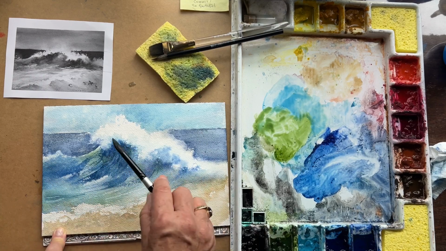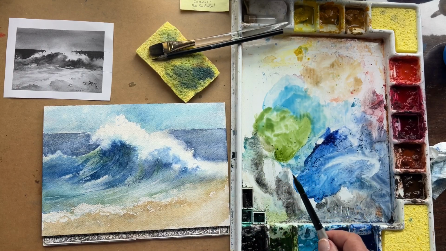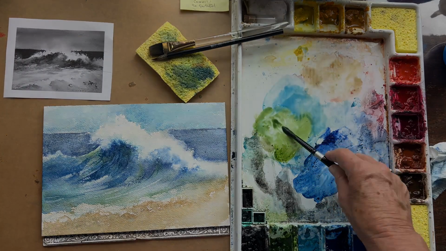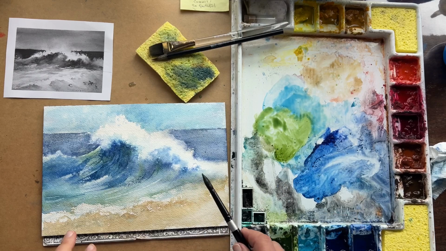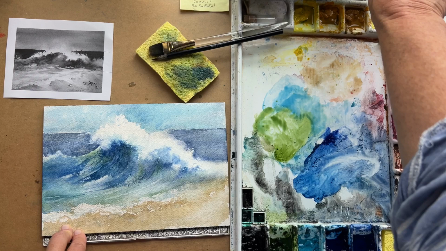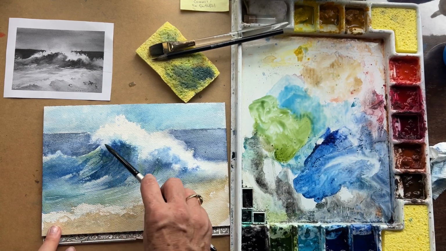So if I keep working it, it's going to move that old paint around. So now let's check the color of that. It's pretty dark. I want it even lighter. Glaze just across here.